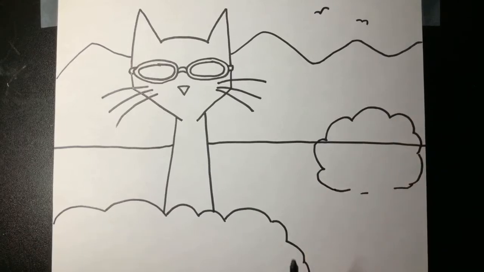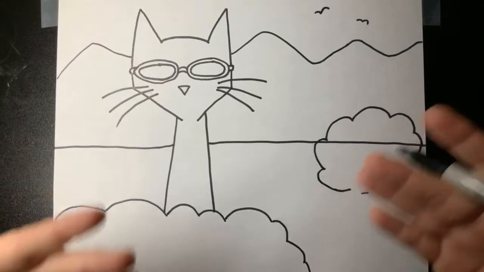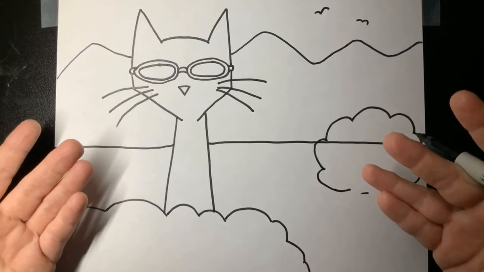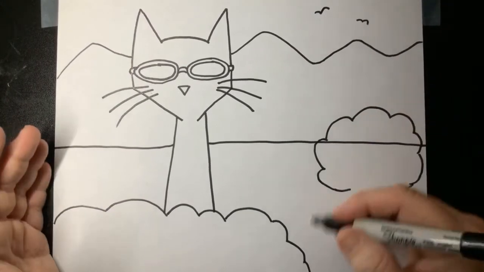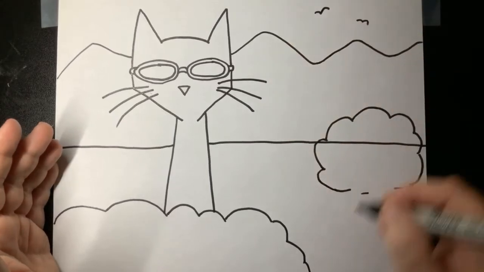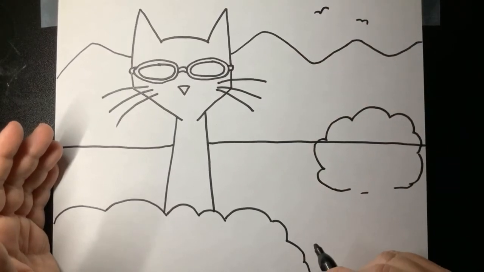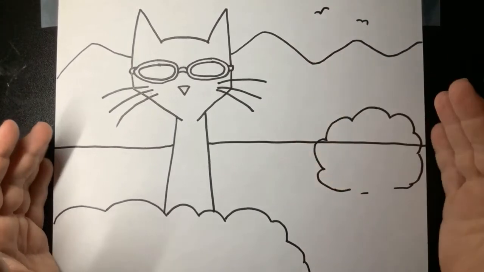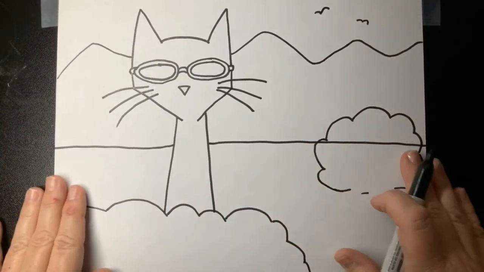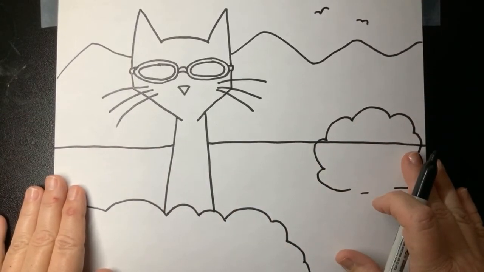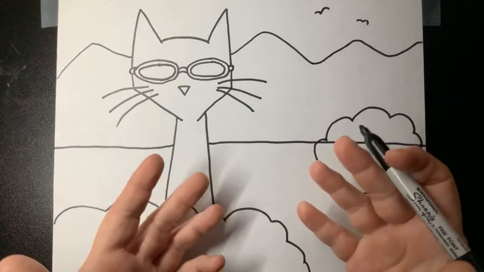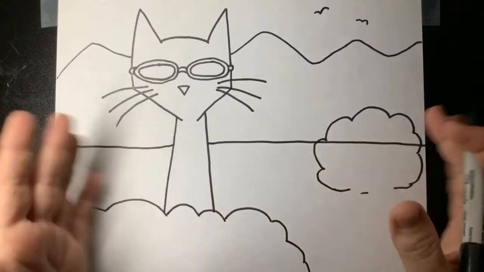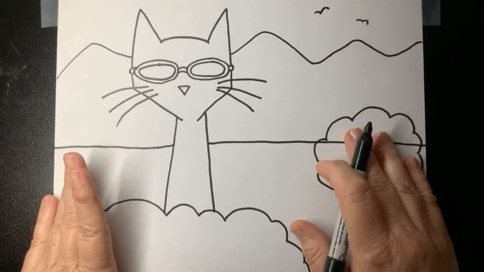Now I'm going to leave my drawing just like this. Again, you can do whatever you want with yours. You could draw a house if you wanted. Maybe Pete's outside his house. You could draw a tree. Maybe Pete's over by a tree. Maybe Pete's in the park and draw a park. You can draw whatever you want behind your Pete the cat. It's up to you. Once you're done with your drawing, I'm going to let you go ahead and use your color pencils or your crayons to go ahead and color in your Pete.